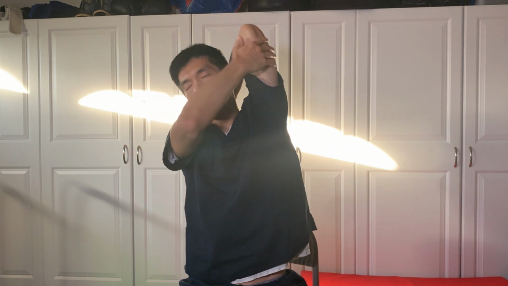Hold the position, same thing, breathe in. And at the same time, you try to tilt to the other side. You can feel the stretching of the triceps and the whole shoulder girdle muscle on this side. And switch. Put the hand on the back of the base of the neck and then tilt.